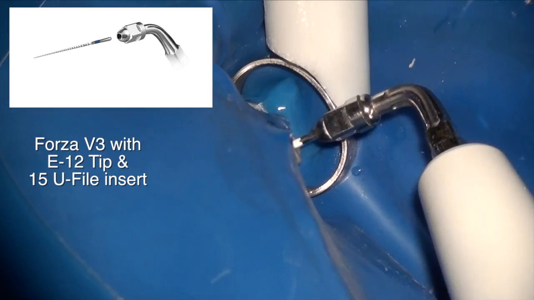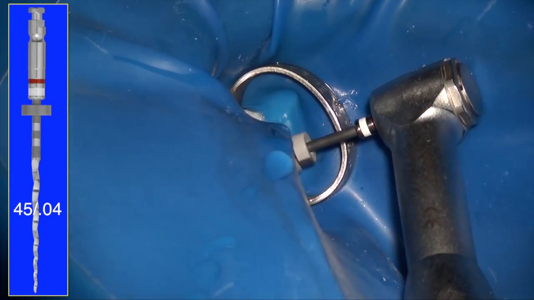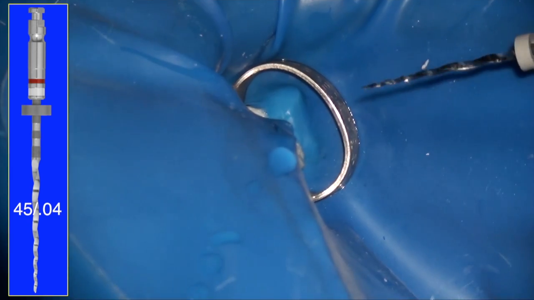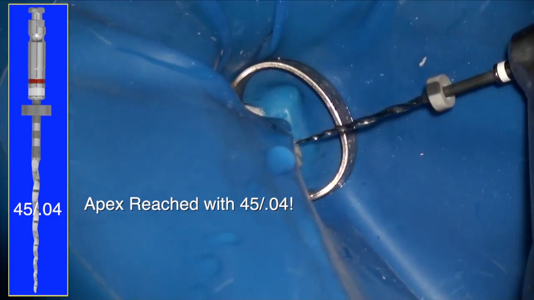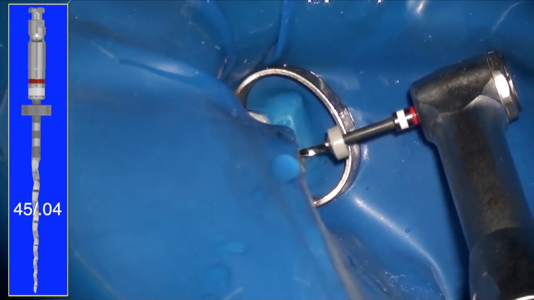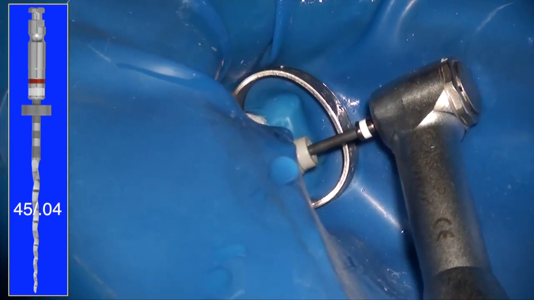And now finishing it up, and you can see now we've pretty much reached the apex here with that 4504 in the paddle canal. Once you reach the apex, then you can do a little bit of lateral motion, but please remember that it's important not to do that before you reach the apex, because you really should be using SSC.